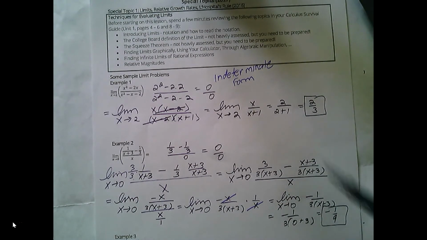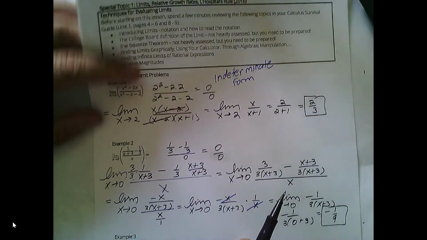I would hope that both of these are going to be rather comfortable for you, that these would be high-scoring questions. I wouldn't necessarily expect questions like this to appear in the free response. More likely they'd show up as a multiple choice question, and I'd hope just about everybody gets those right.